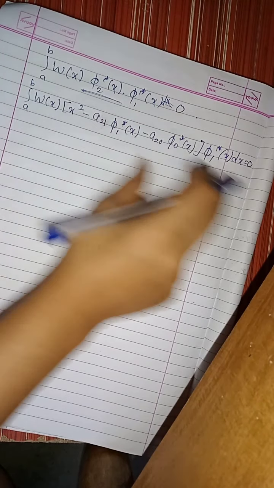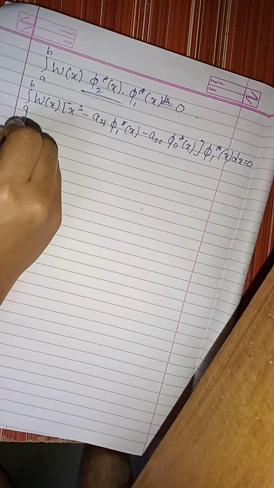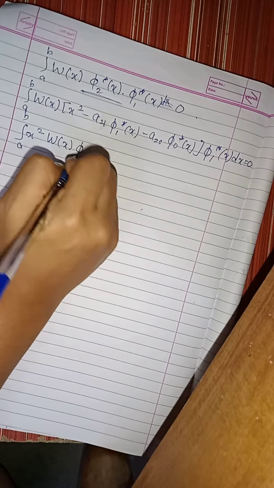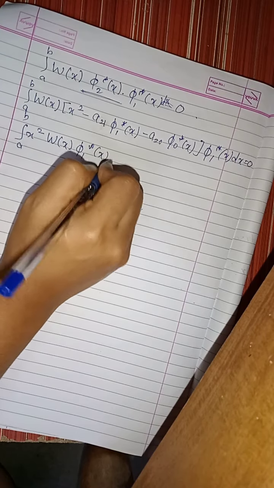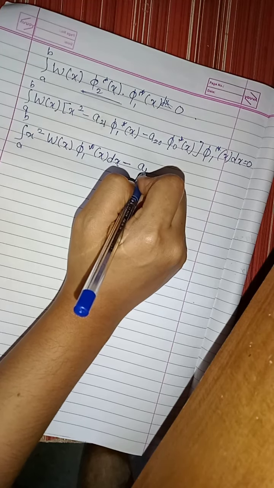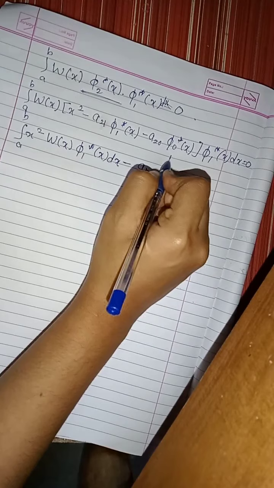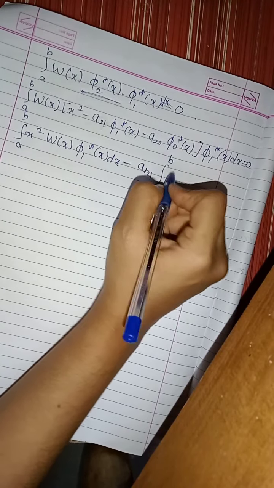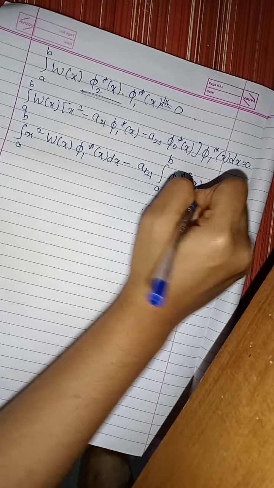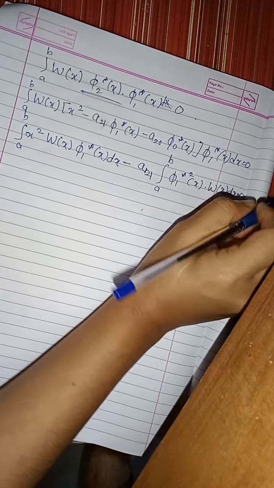So again separating the integration, we will get integral a to b x square w of x phi 1 star of x dx minus a to 1 integral a to b phi 1 star square of x into w of x dx equals to 0.